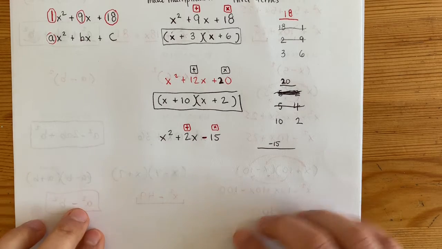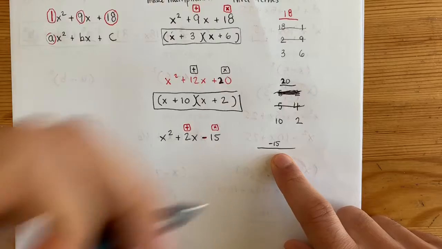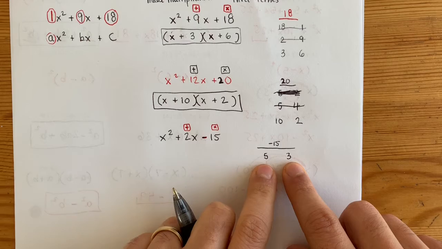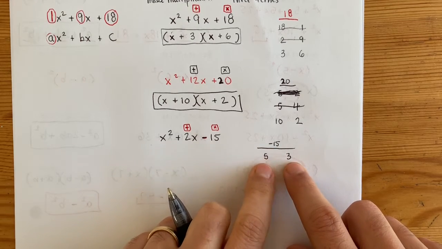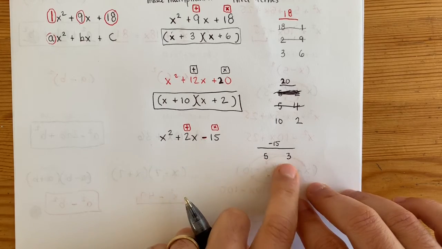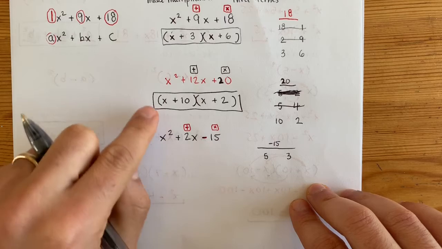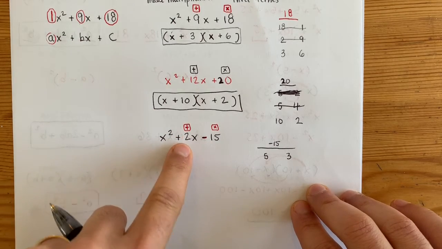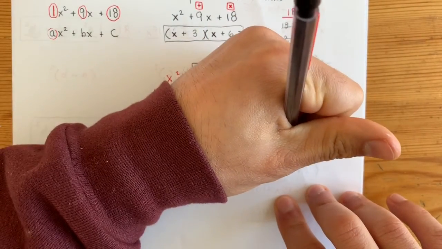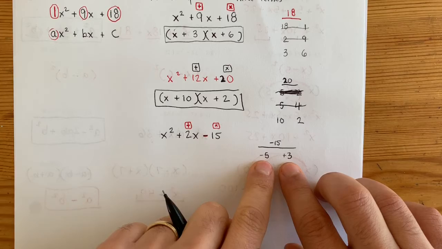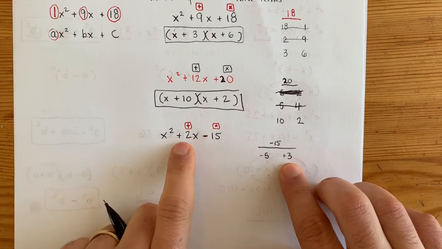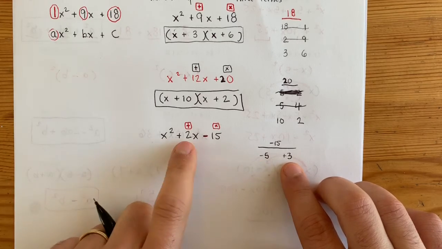So what are some factors of negative 15? I can think of 5 times 3. Now, 5 times 3 makes positive 15, but I need to make negative 15, how could I do that? One of these needs to be negative. I can't just choose whichever one I want, though, because I also need to make them add and make a positive 2. So, for example, if I put negative here, positive here, now these multiply and make negative 15, but do these add and make positive 2? No, this would add and make negative 2.